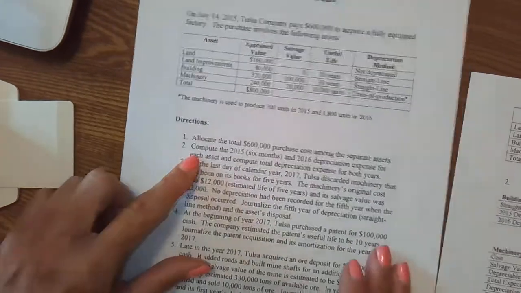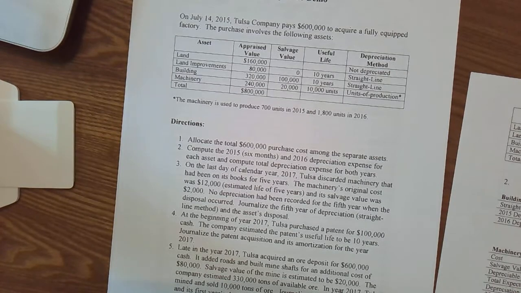Now, what we're going to do is we're going to compute the 2015 and 2016 depreciation expense for each asset, and then compute the total depreciation for both years.